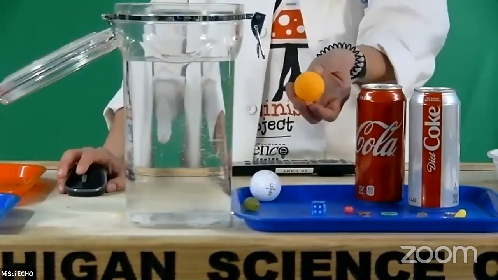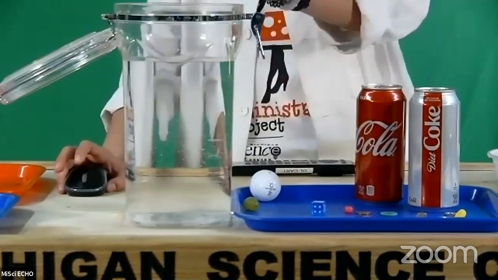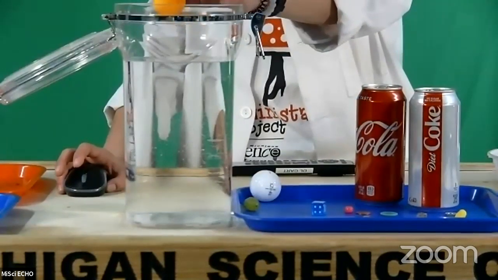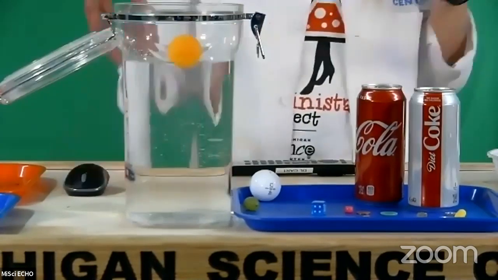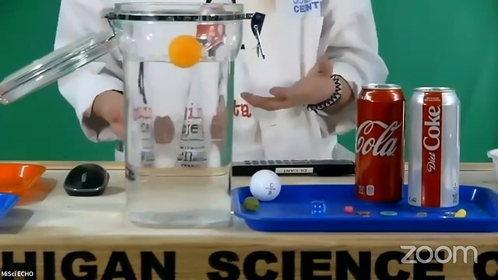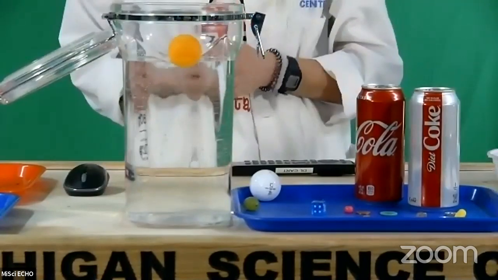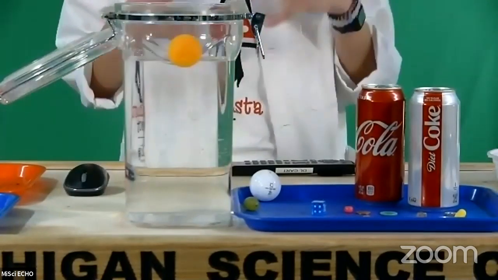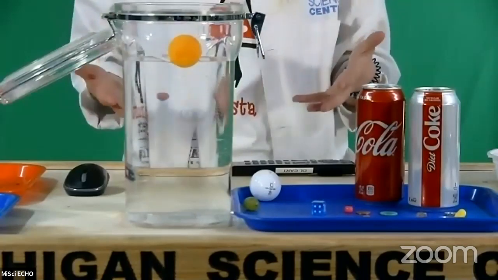All right, now I see a pretty unanimous decision, right? Let's go ahead and we'll drop our ping pong ball into our clear container. And you guys were right. This ping pong ball floats, right? Which means that buoyant or upward force is stronger than the force of gravity acting on this ping pong ball.